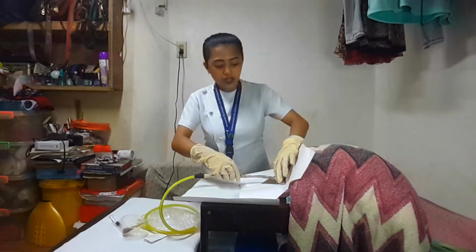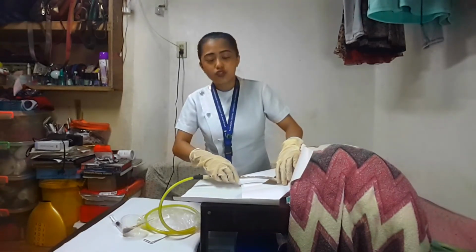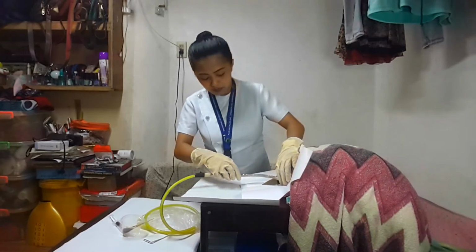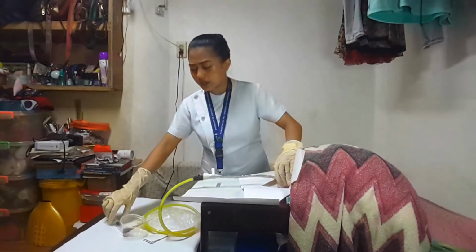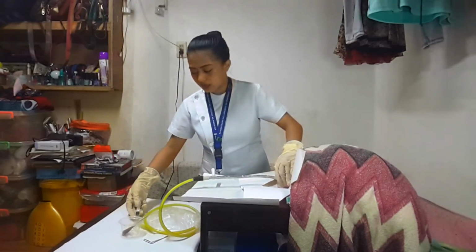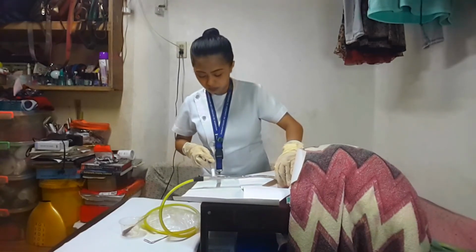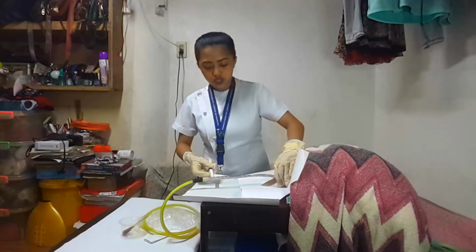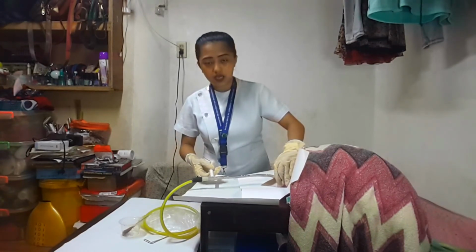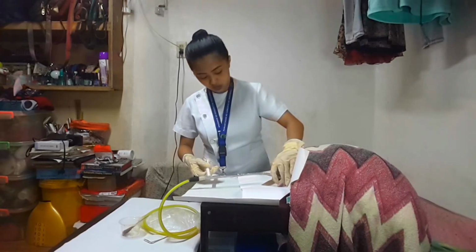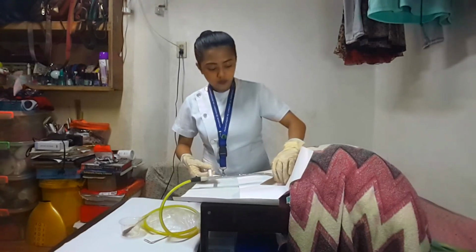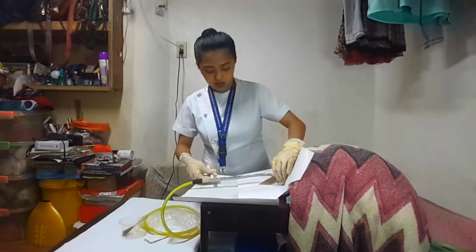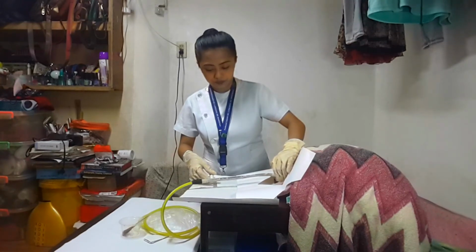Right. So, after that, we need to hold the catheter using our non-dominant hand so that it will stay in place, and then inflate the retention balloon with its designated volume. Alright. So, after that, we need to check if the balloon is now anchored by pulling it gently. Right. So, if we notice the resistance, okay, it is now anchored correctly.